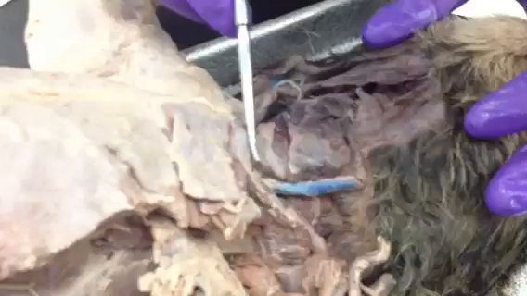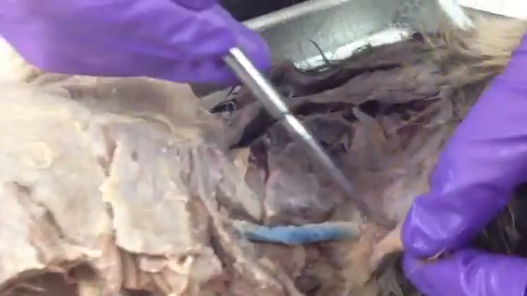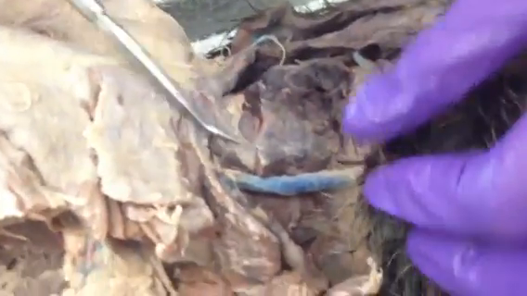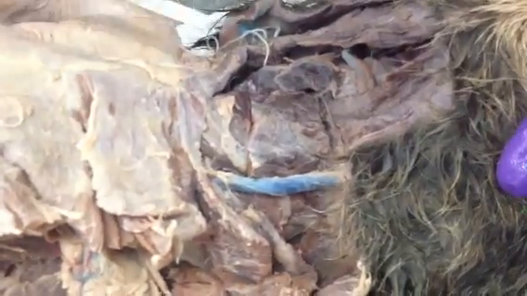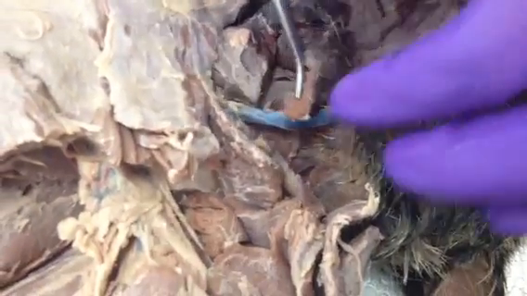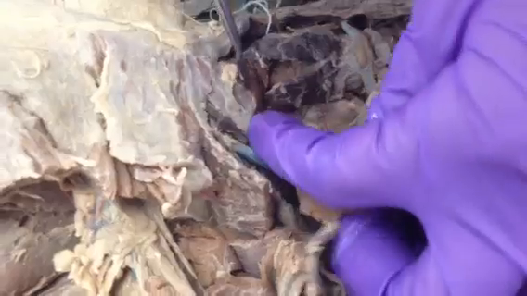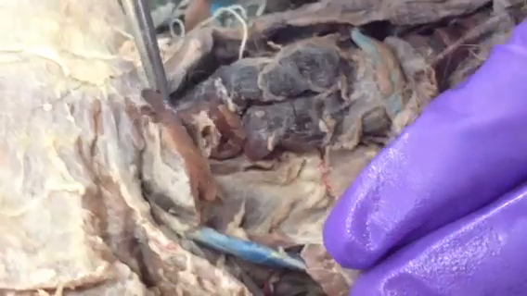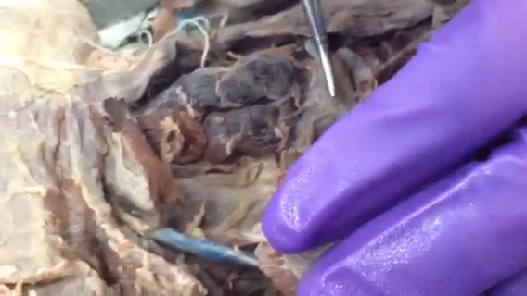Okay, so the muscle that runs from the sternum to the mastoid is the sternomastoid, and those are seen here. And then whenever you bisect it underneath, you'll see here the sternohyoid, and it goes from the sternum to the hyoid.